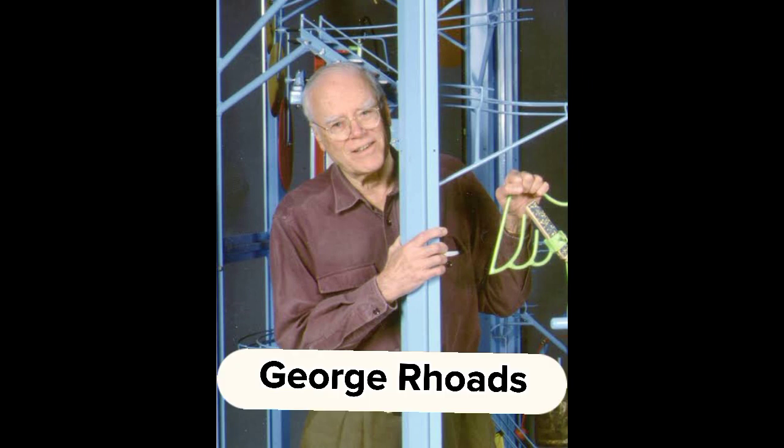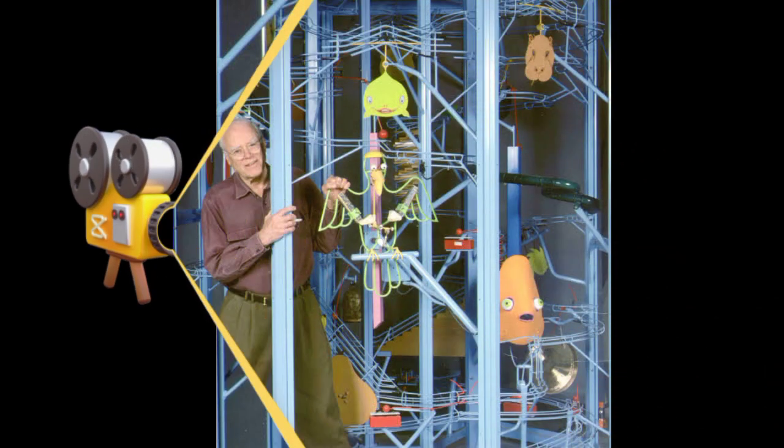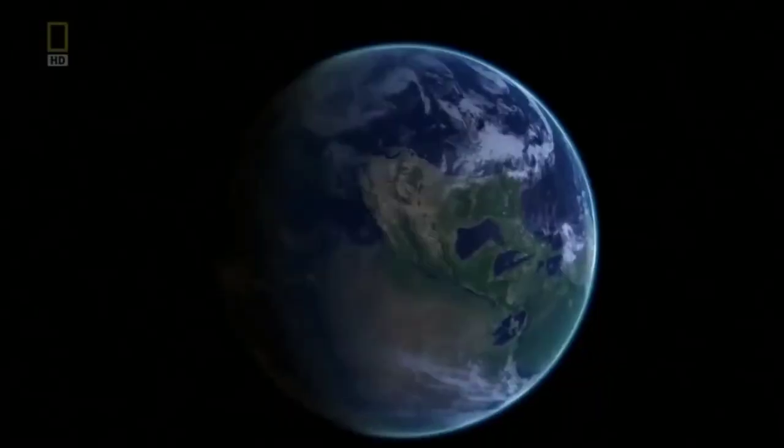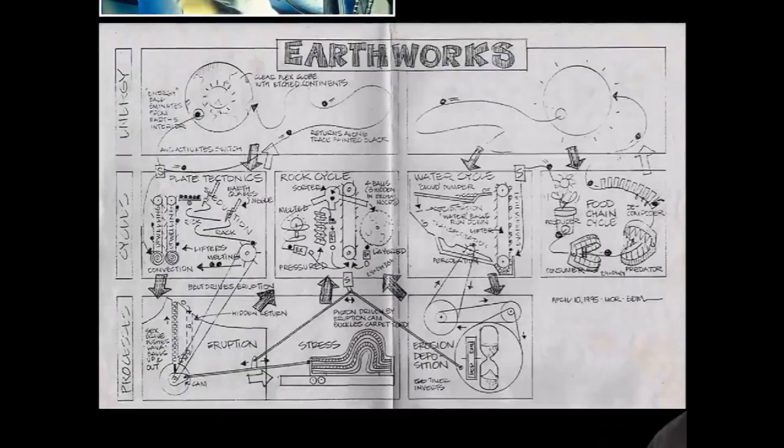This is George Rhodes, the one who made giant kinetic sculptures at museums where billiard balls are lifted up and they move down again. He invented that and has installed lots of those around the world. Here is one of his planning documents.